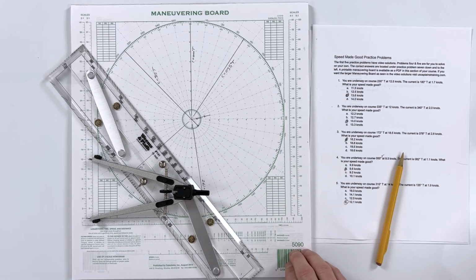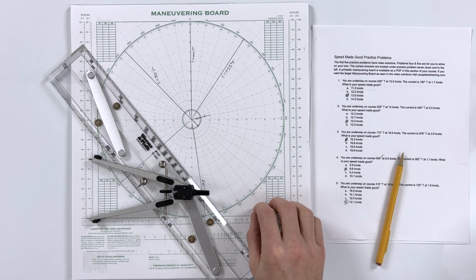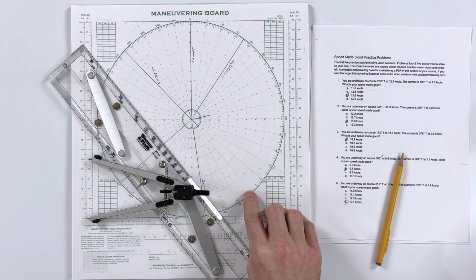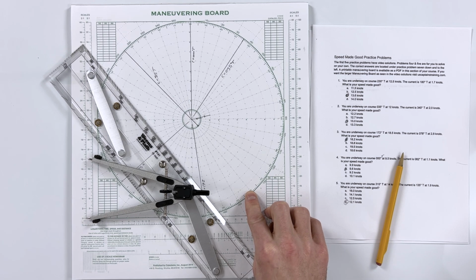I'll have these maneuvering boards available on our website, or these things are on Amazon. They're all over the place, and it's always this one, I find. There's also a PDF of these in your course that you can use. It's just much smaller.